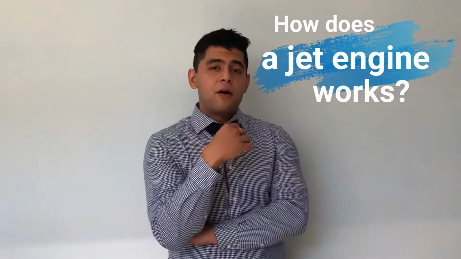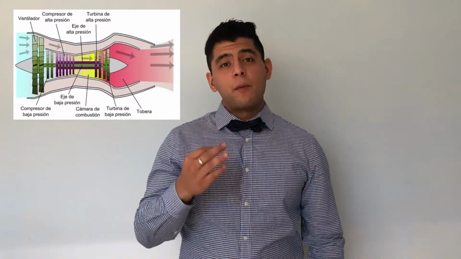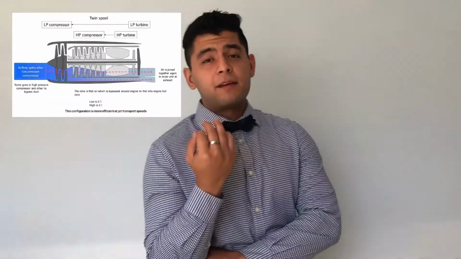I always wonder how a jet engine works. So now we are going to figure out how it works. But what is a jet engine? It's a type of reaction engine discharging a fast-moving jet that generates thrust by jet propulsion. In this case, air. Yep, it has the same principle as a rocket engine.